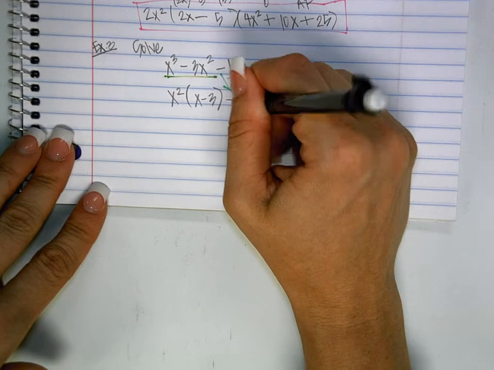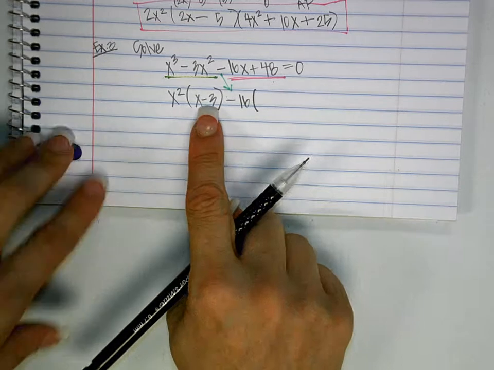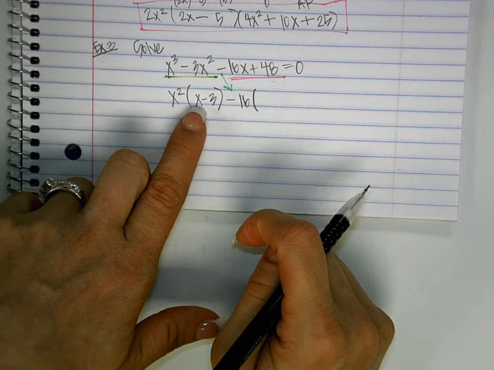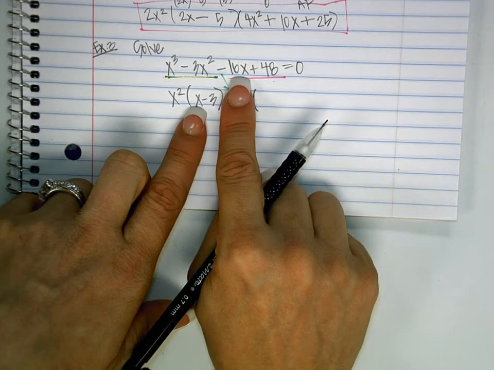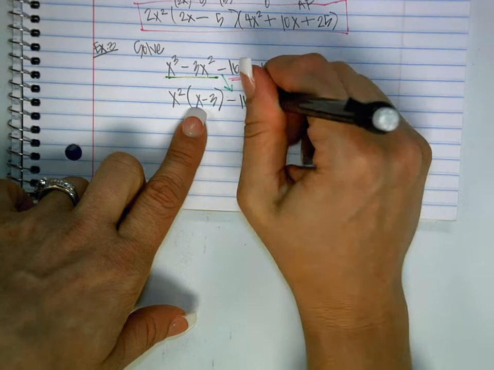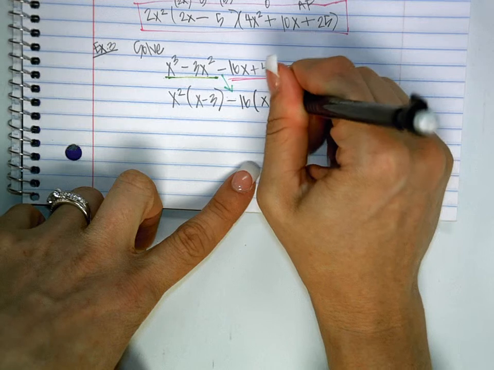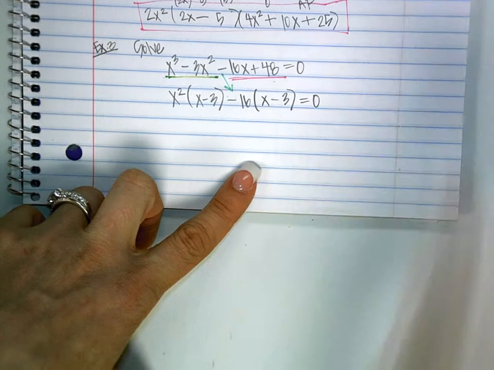16 times, remember, we're always trying to get into here. So if you knew I needed to get x minus 3 in my other parentheses, hopefully you should realize, oh, I bet a 16 comes out. Magic like that. Okay? X positive divided by negative gives you a negative 3. We still have equals 0.